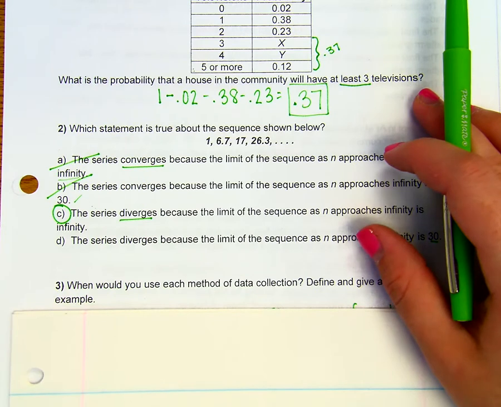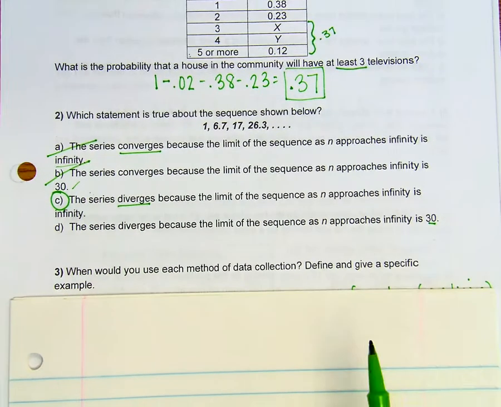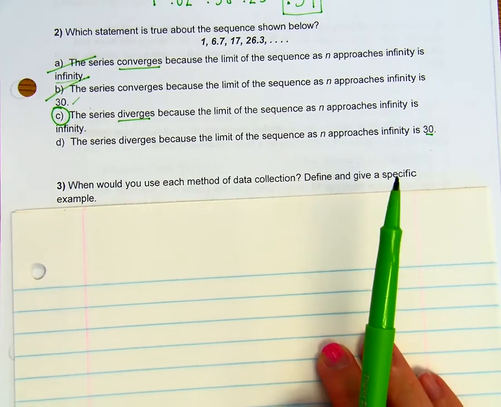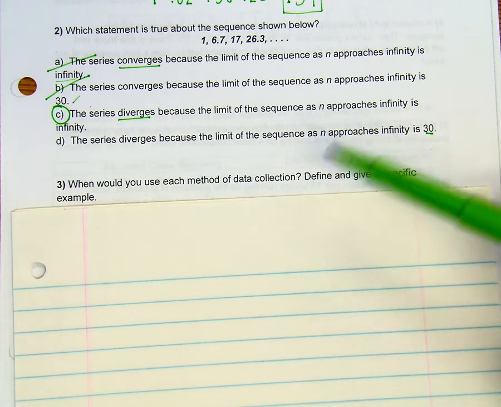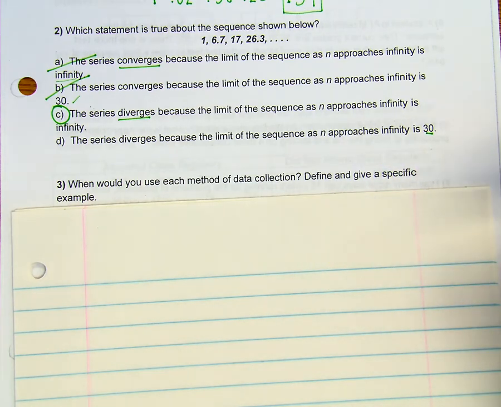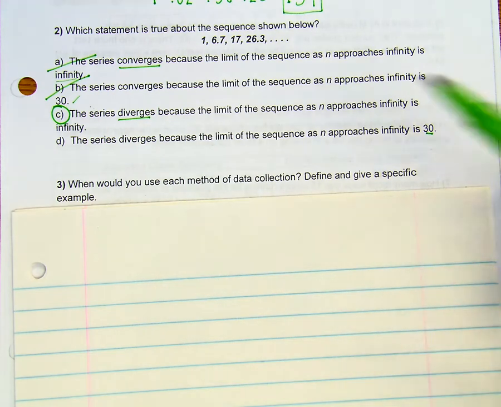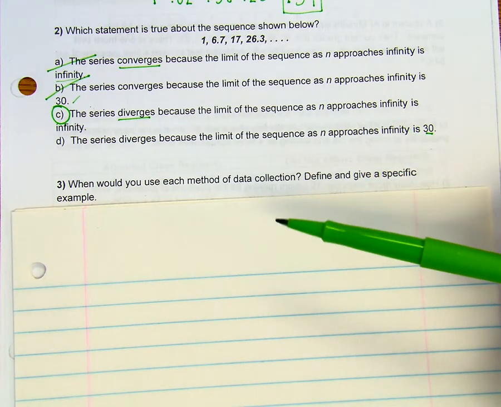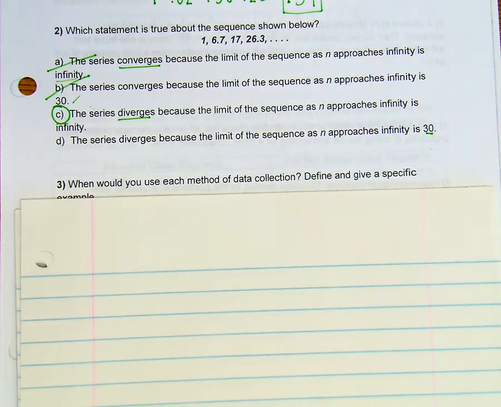The next question that we have here says, when would you use each method of data collection and give a specific example, or define and give a specific example? So this question on your test is going to look a little different than it's worded on your review sheet. On the test, I'm going to give you a scenario, and you are going to have to choose which of these methods of data collection best represents the scenario that we're talking about.